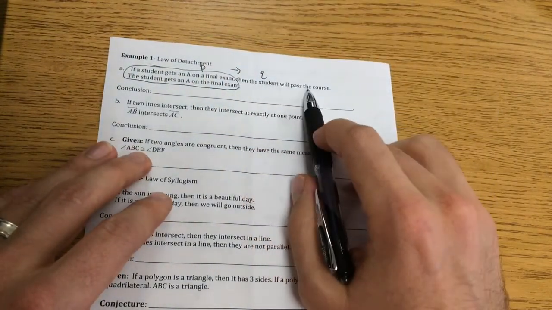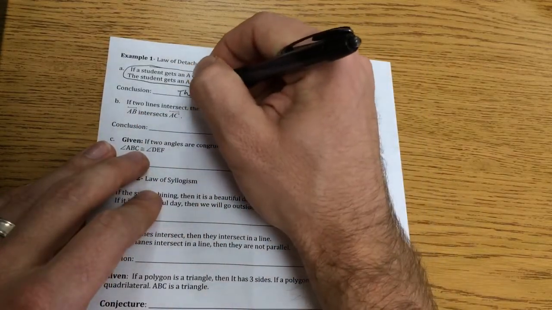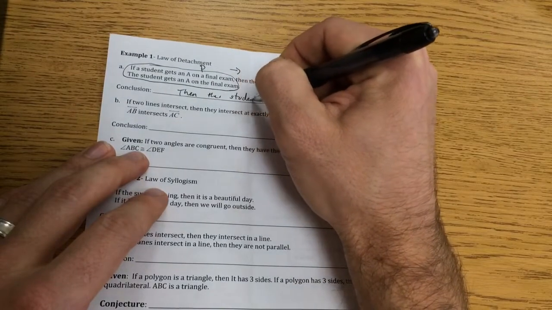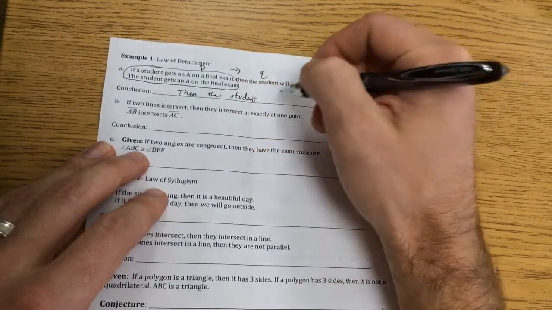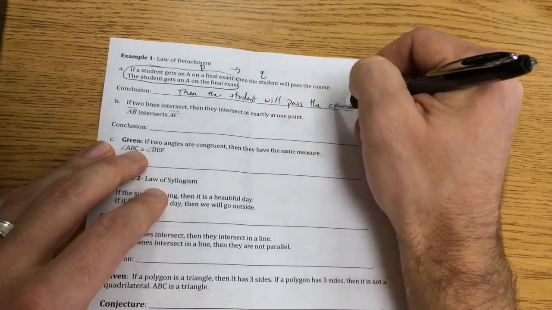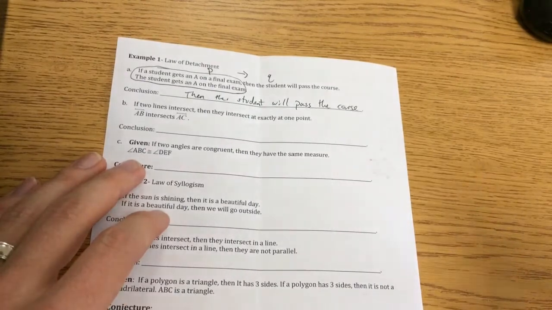Then I can draw our same conclusion. So if a student gets an A on the final exam, then the student will pass the course. Make sense? Let's look at the next one.